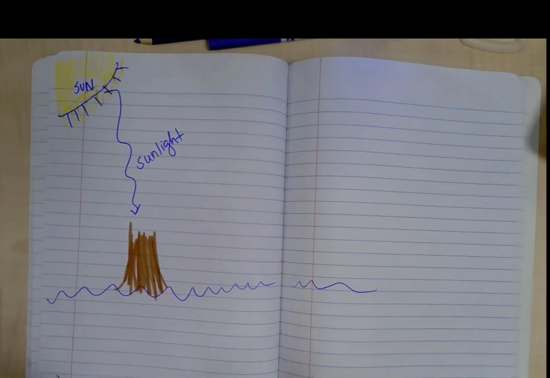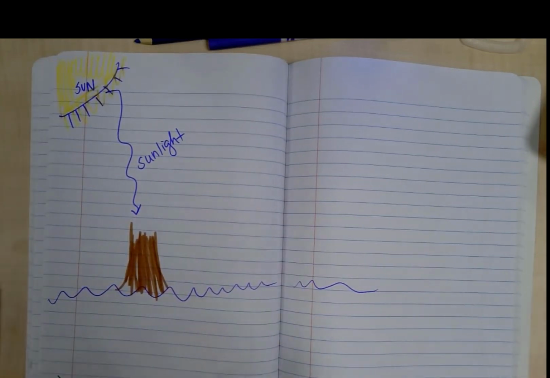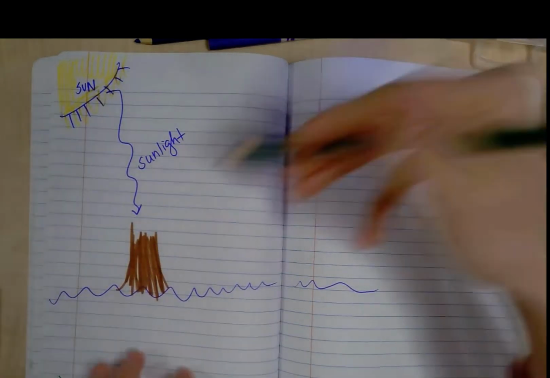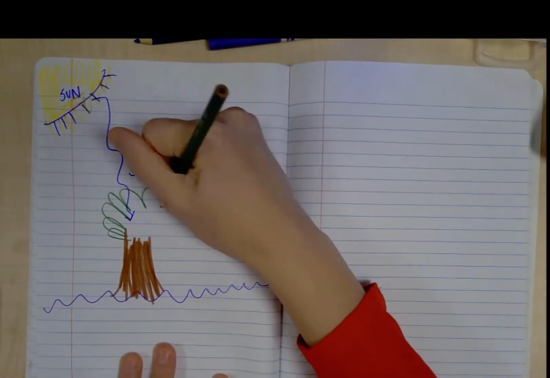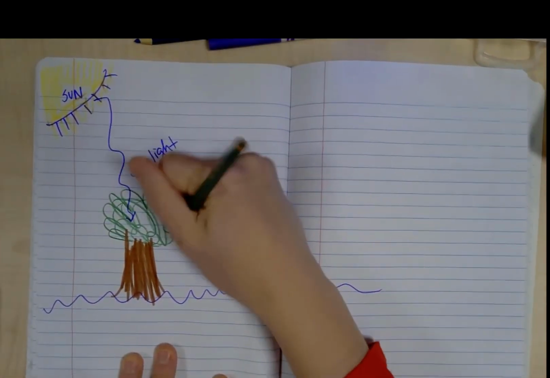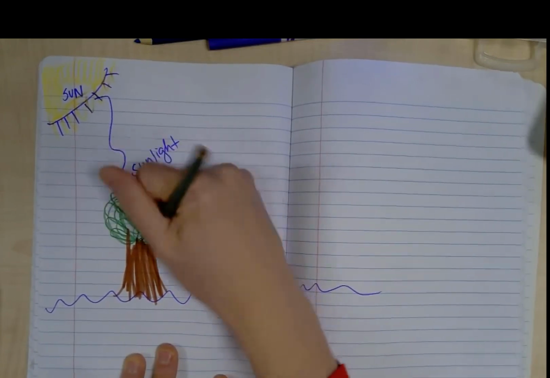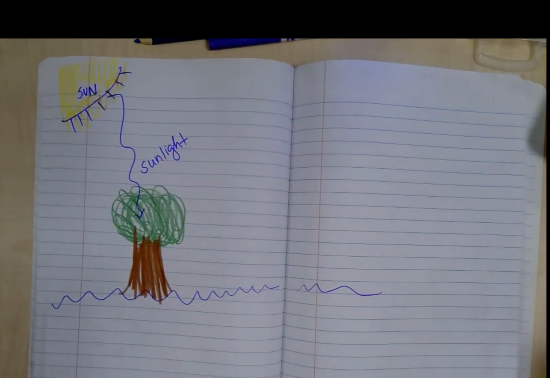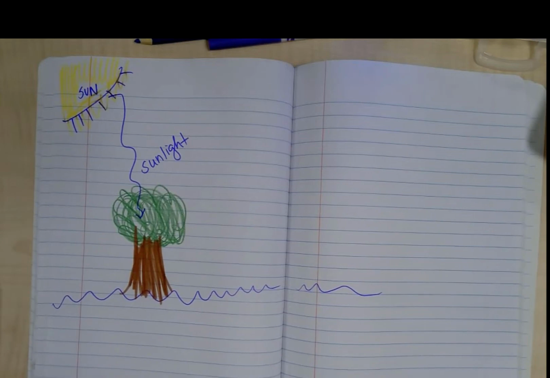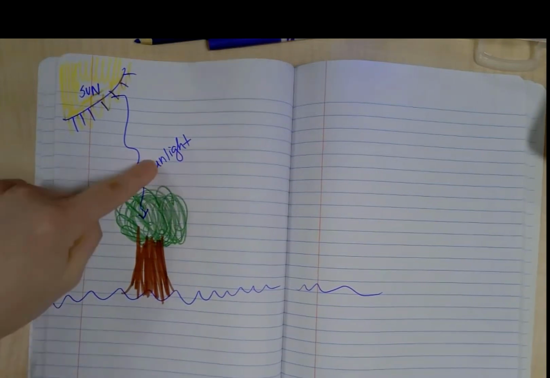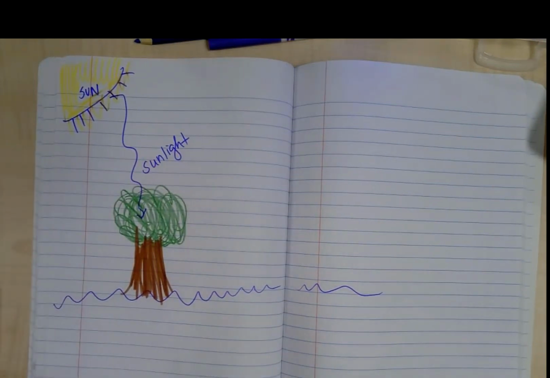And remember, you can pause, rewind, whatever you need to on this. And again, it doesn't have to be in color. So if we're talking about trees or plants, producers, whatever you want to call it.